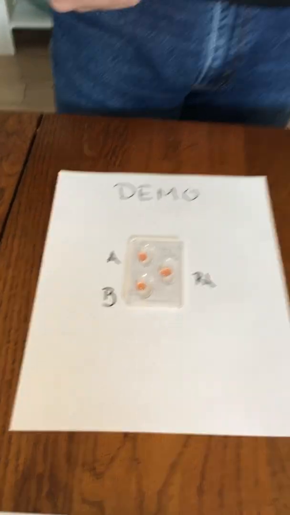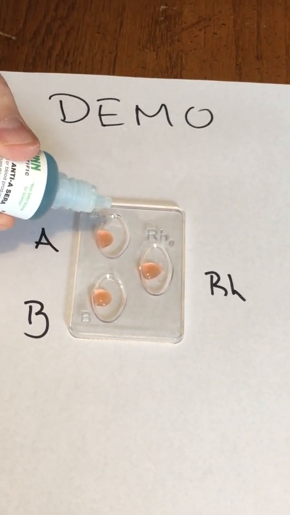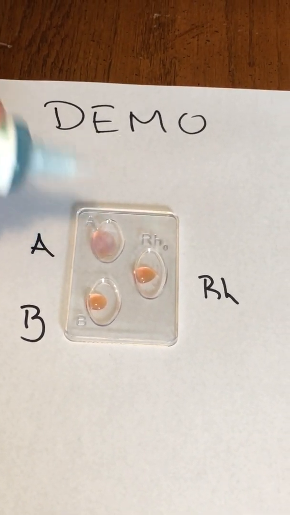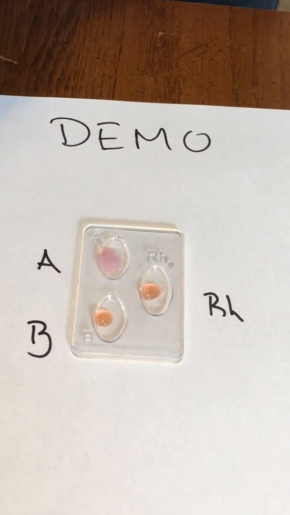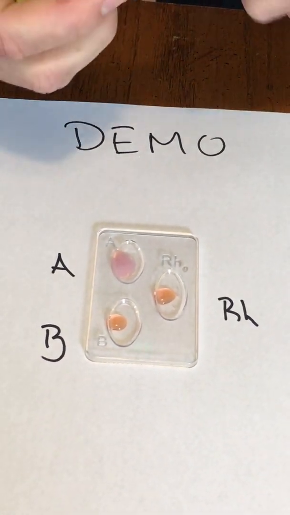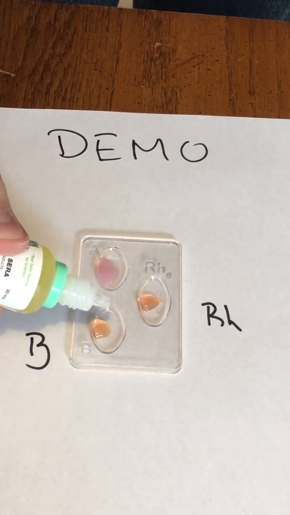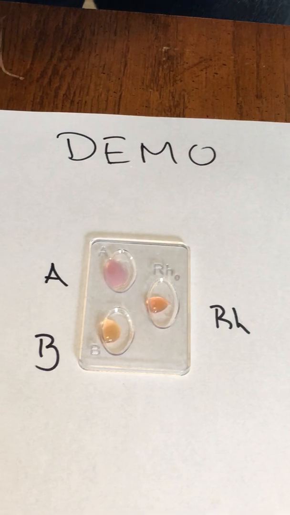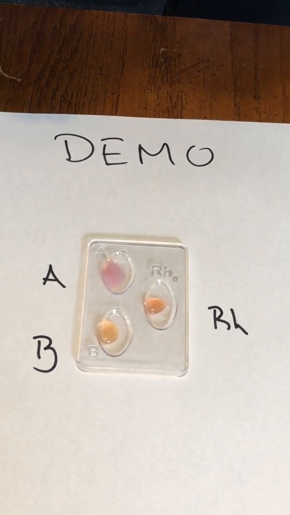So in the A testing well, our anti-serum for A. In the B testing well, obviously the anti-serum for B. And in the RH testing well, the anti-serum for RH.